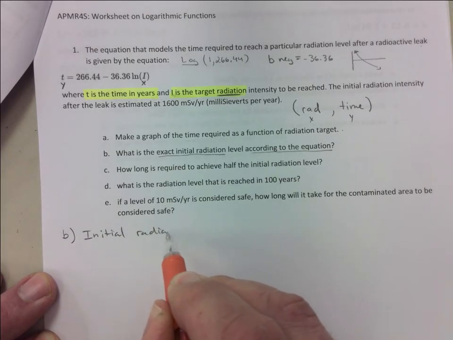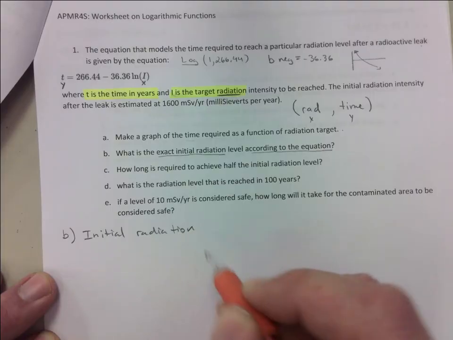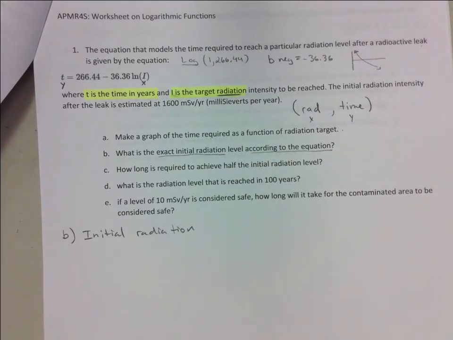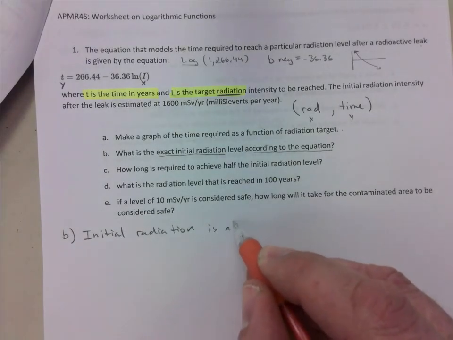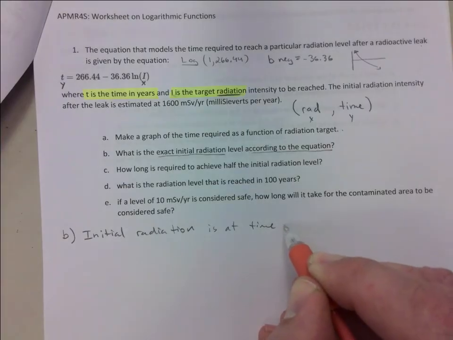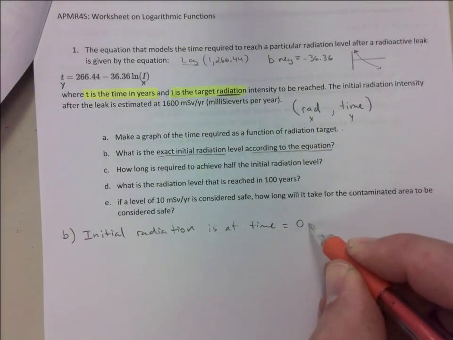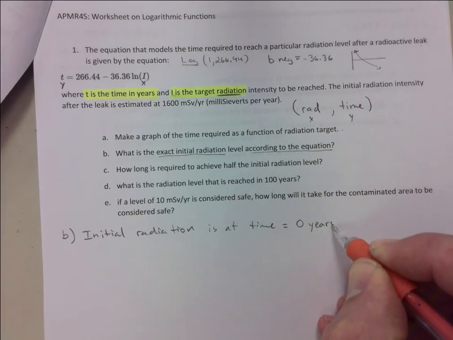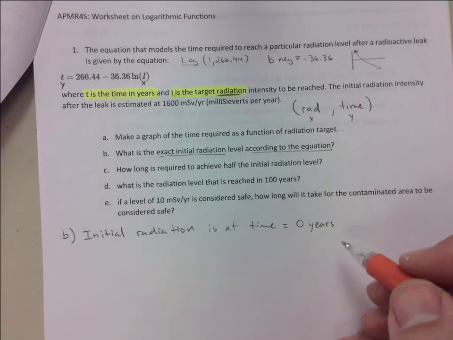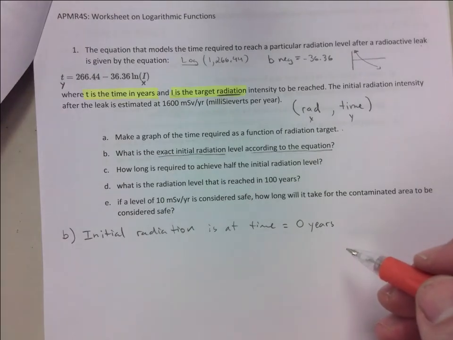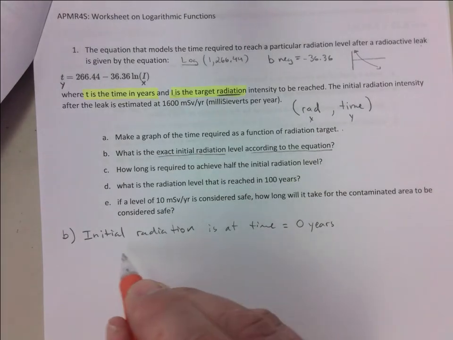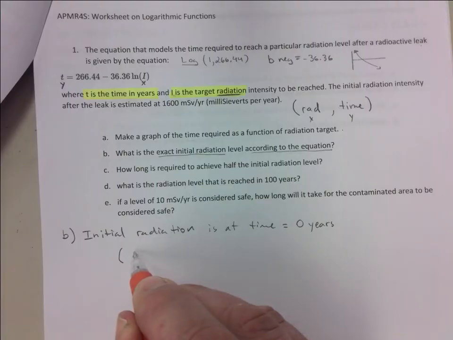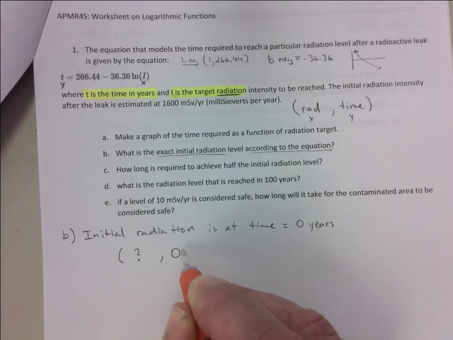Initial radiation is when? What do we know about time at the very beginning? It's at time equals 0 years, wouldn't you agree? At 0, yeah, that's when we have the initial. So what does that mean? In this case, they're asking me for the radiation level when time is 0.